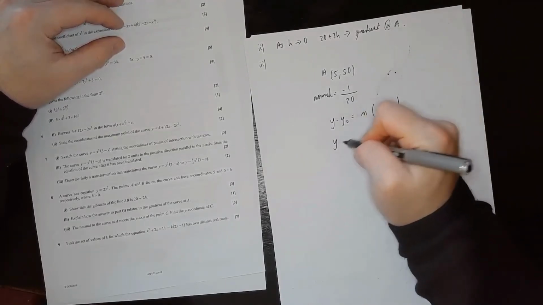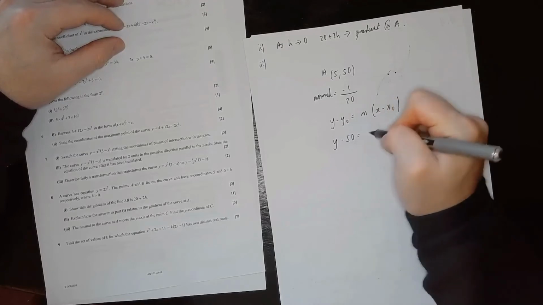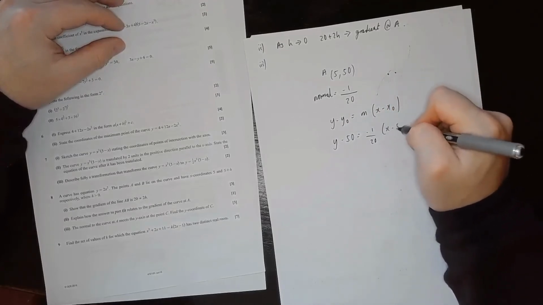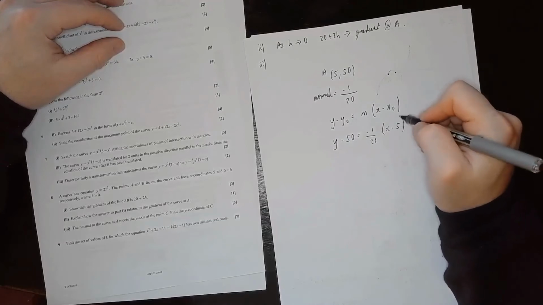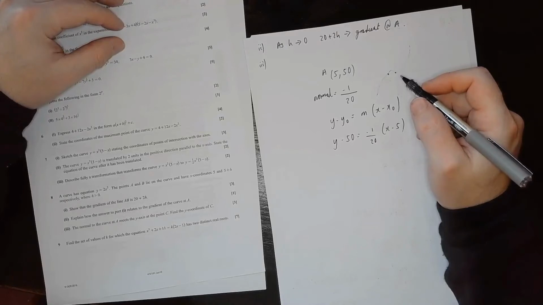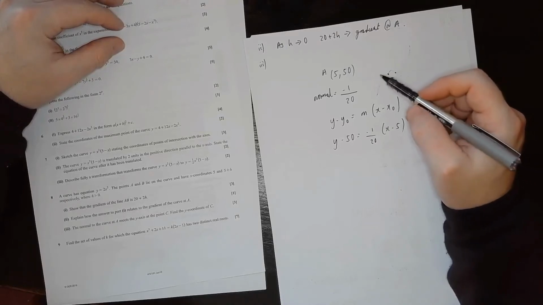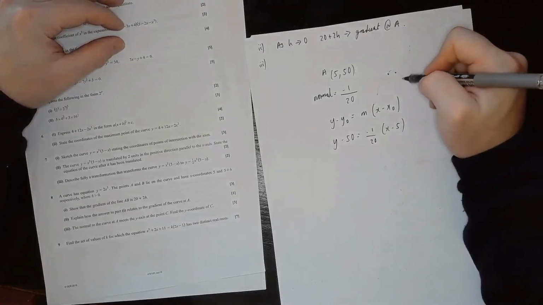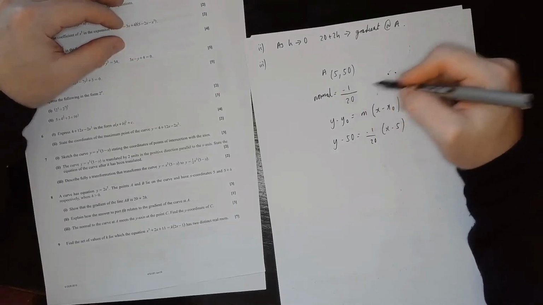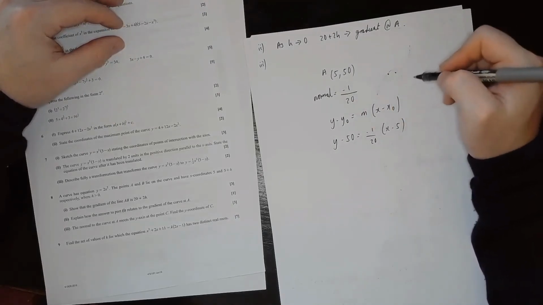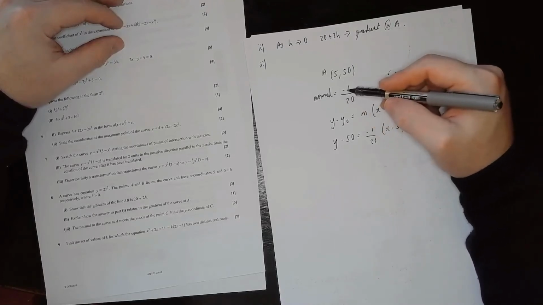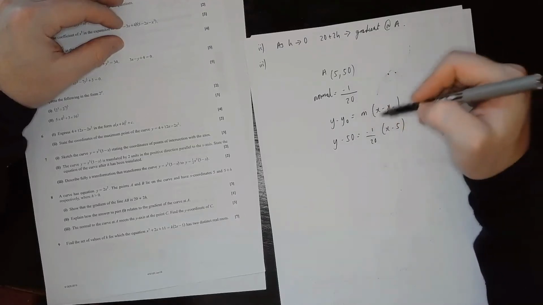So y minus 50 equals minus 1 over 20, (x minus 5). You should be familiar with the fact that the normal is the negative of the reciprocal of the gradient. And the gradient was 20, so the normal is minus 1 over 20.